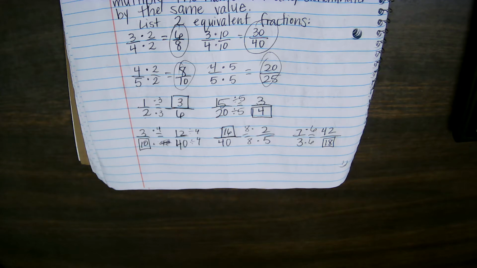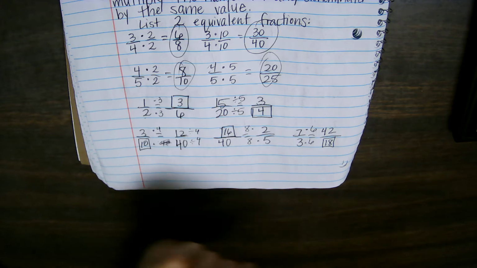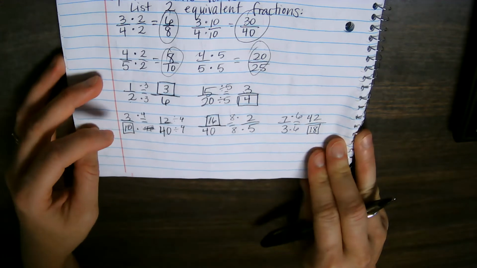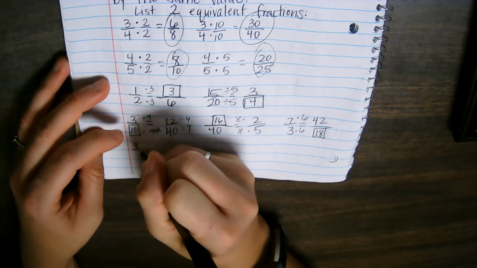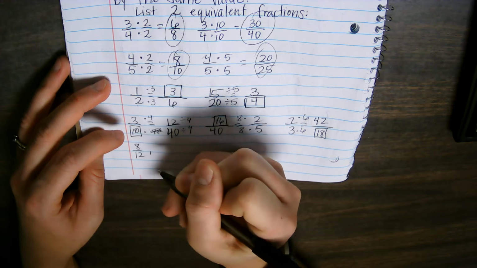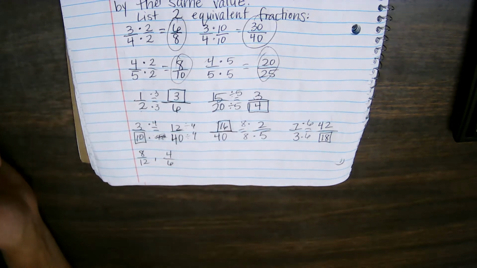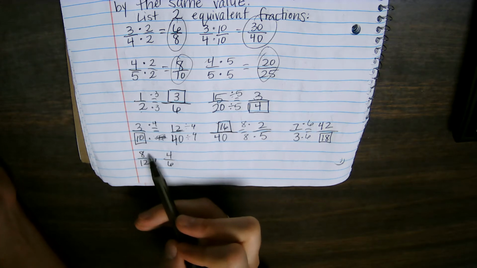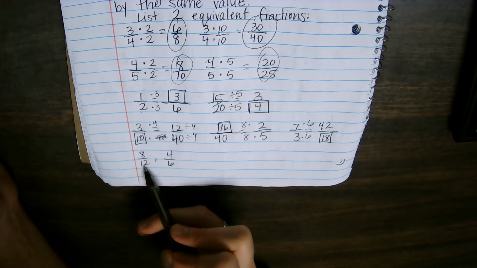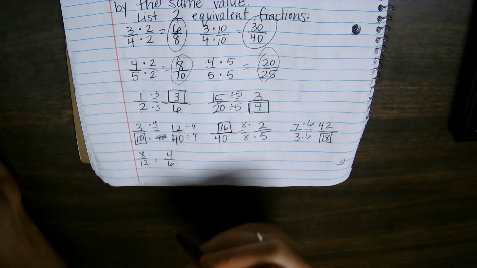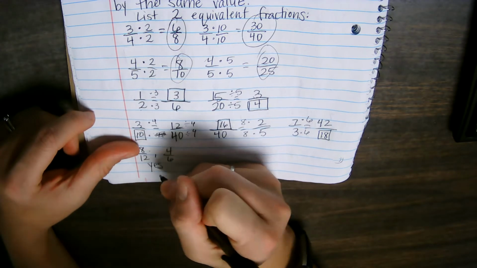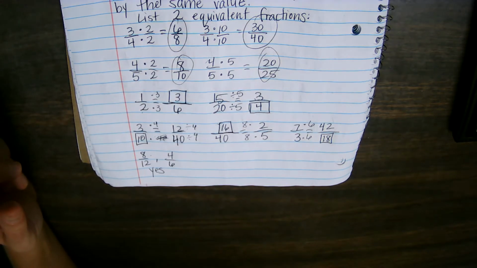So I want you to remember, if they are equivalent, so you will see a list of a couple things. So 8 twelfths, comma, 4 sixths. Would you say those are equivalent? Well, 8 divided by 2 is 4, so 12 divided by 2 is 6, so I would say yes, they are equivalent.